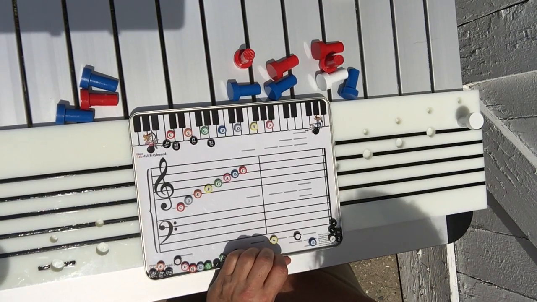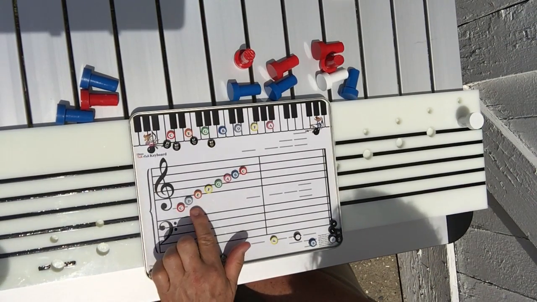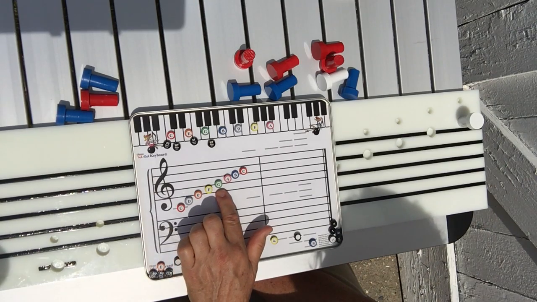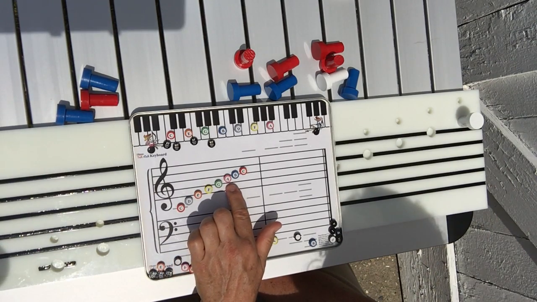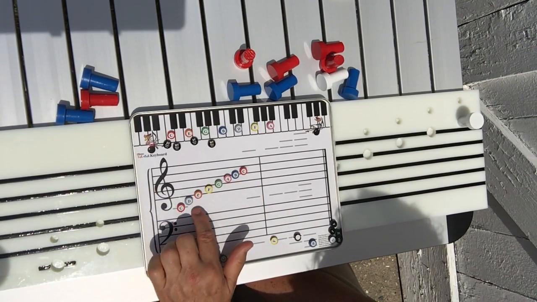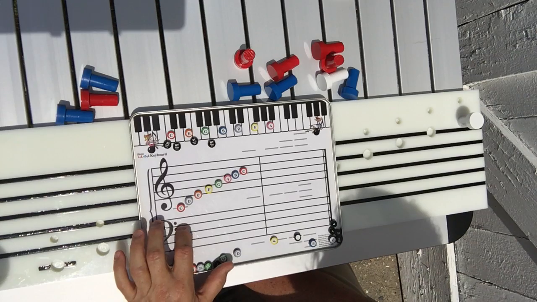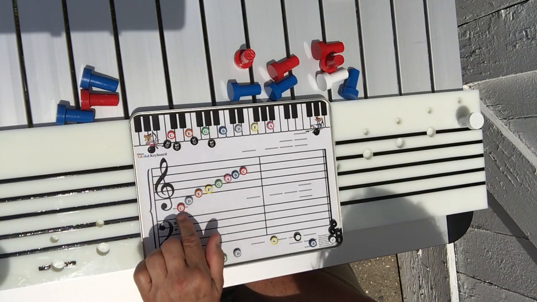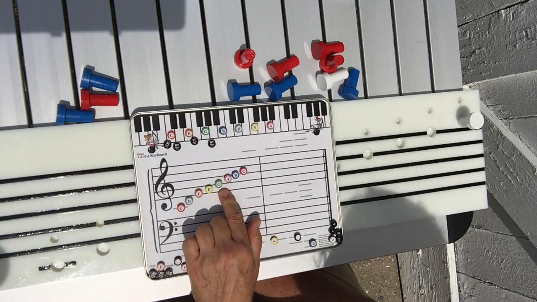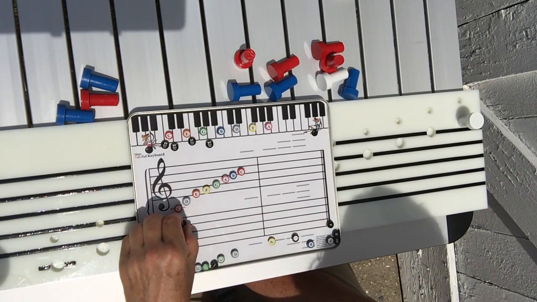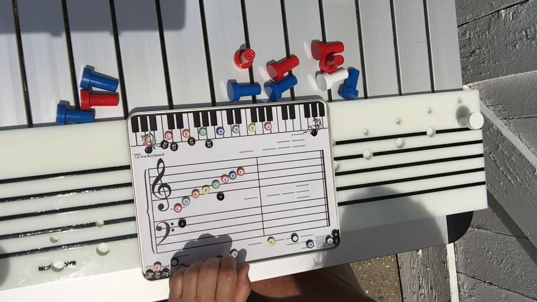The big words for these are tonic, supertonic, mediant, subdominant, dominant, submediant, leading tone, tonic. So supertonic gets its name because it's above the tonic. Mediant gets its name because it's halfway between the tonic and the dominant, the 1 and the 5. Tonic and dominant.